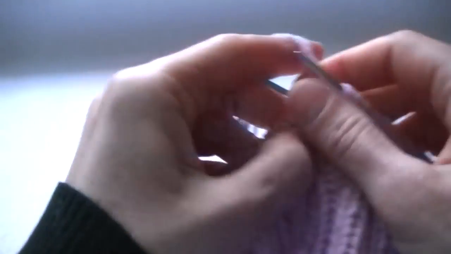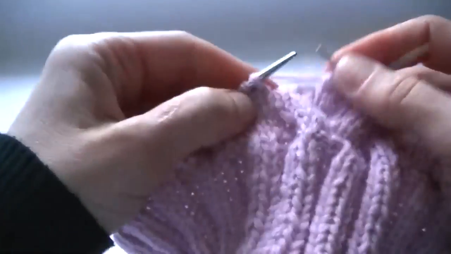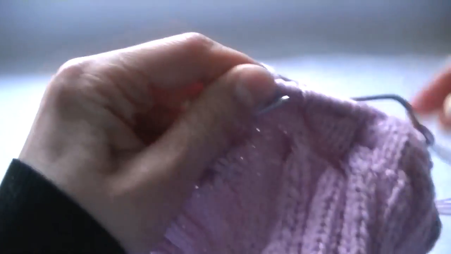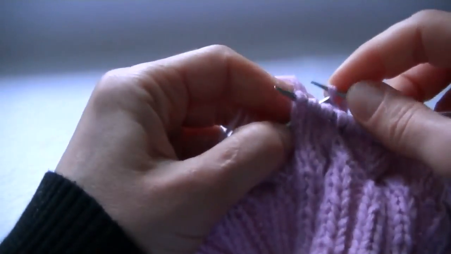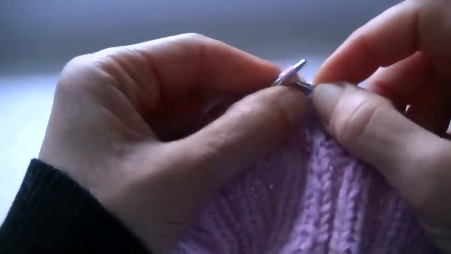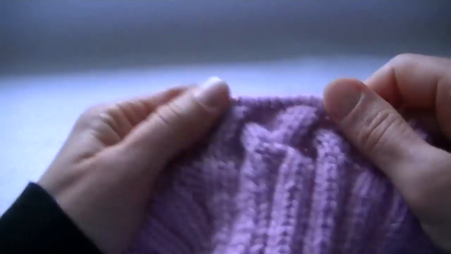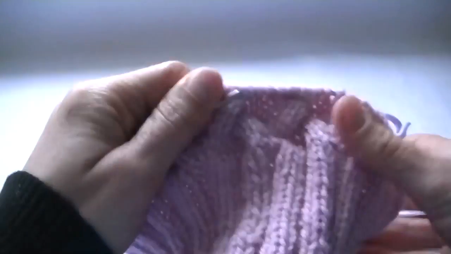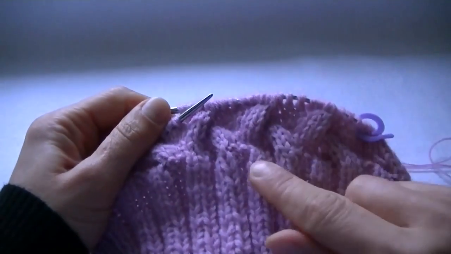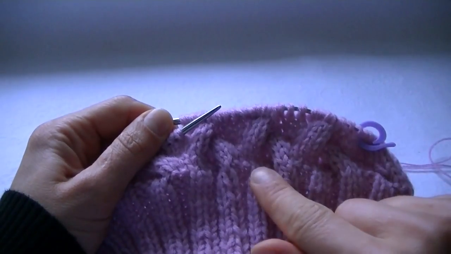Knit next 3. 1, 2, 3. Return. Knit knitwise. Again done with the next pattern. Continue knitting like that till the end of the row, and then repeat the pattern from the 1st till the 8th row. We added in the 1st row, as I told you, no more adding, just knit from the 1st till the 3rd row, knitwise.